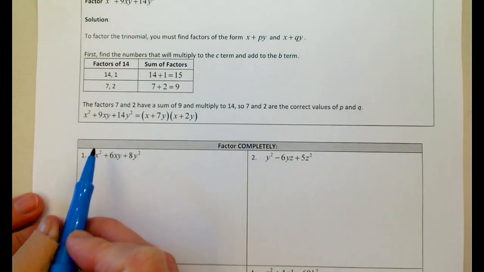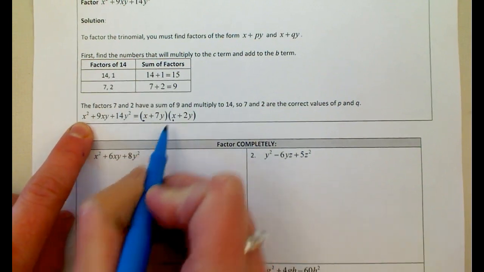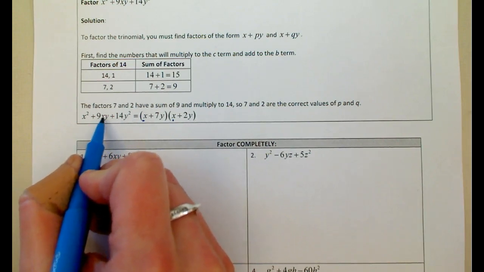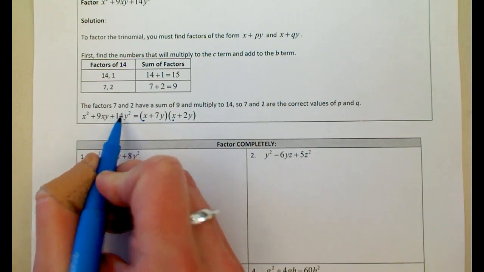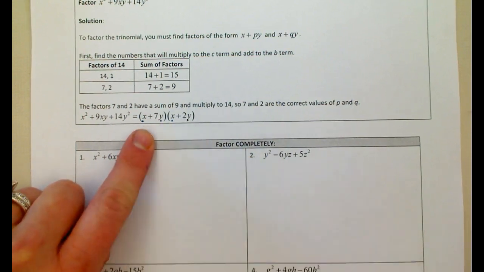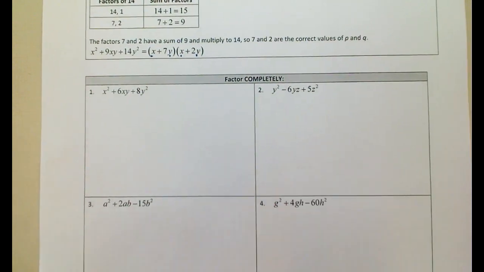Next, when I factor, I know I need to get to x squared. So I have my x times x to get x squared. Now in order to get my middle term as xy and my last term as y squared, my last two terms of 7 and 2, we just tack on a y to that. And we'll see exactly how that works in our first problem.